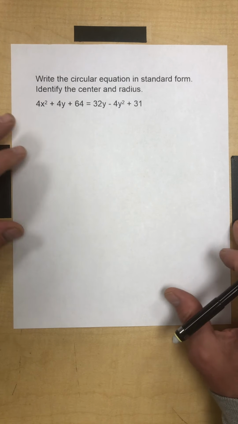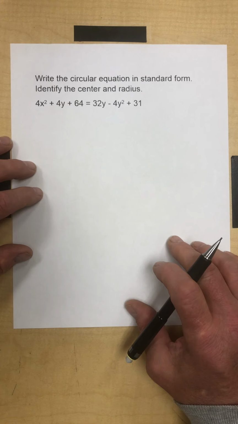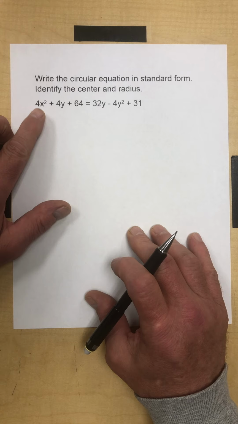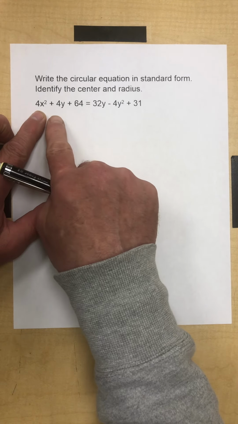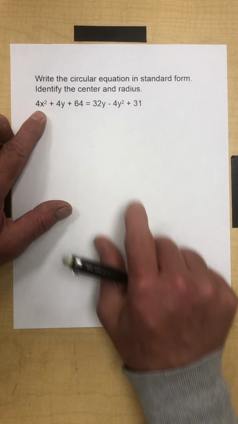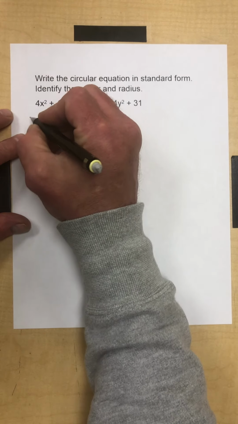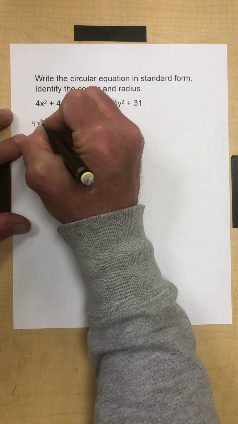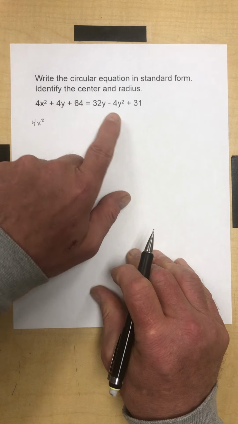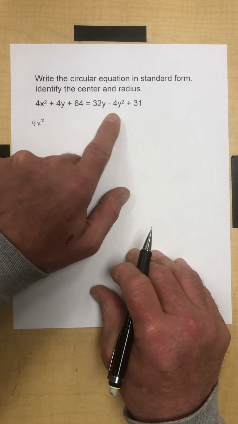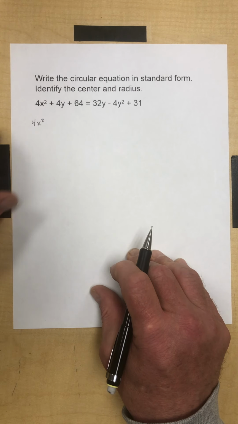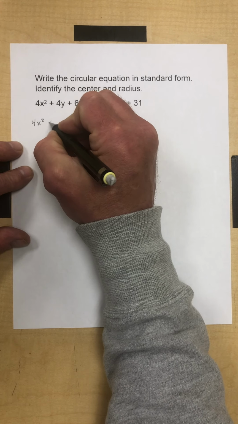So going back to the same type of problems we've been working on the last couple of days, I have a quadratic in X, but notice that I have no linear in X at all. So I'm not going to have to complete the square in X. I leave that 4x squared there. I've got a quadratic in Y. I want to bring it over to the left, so it goes from being negative 4y squared to being positive 4y squared over on the left-hand side.